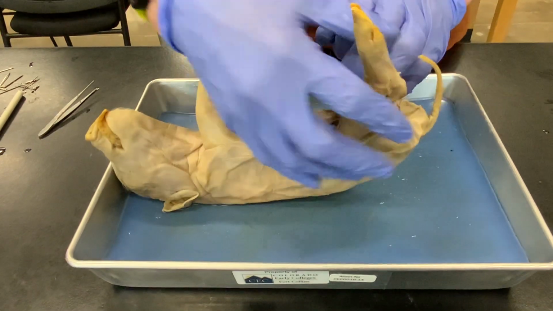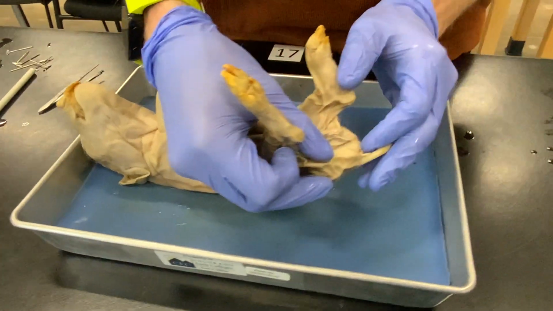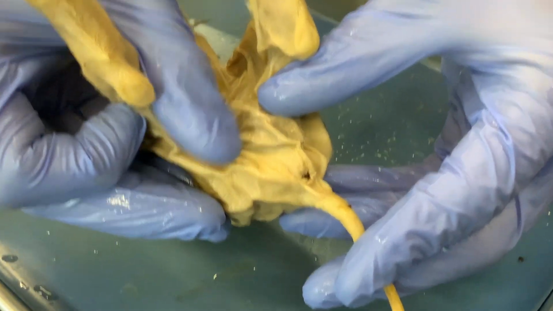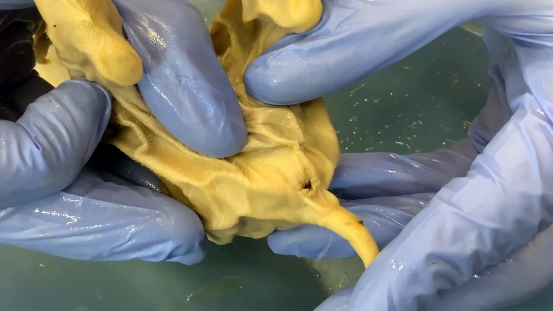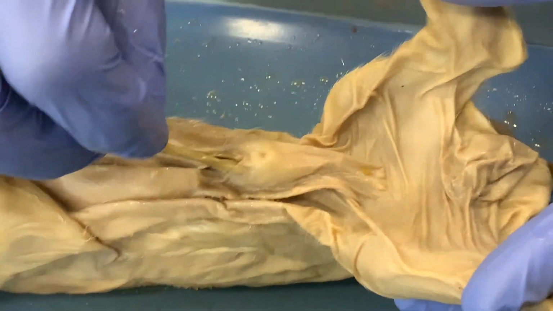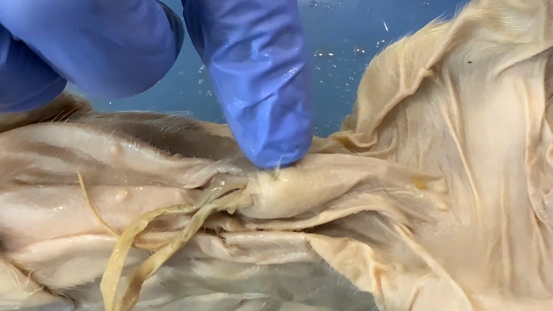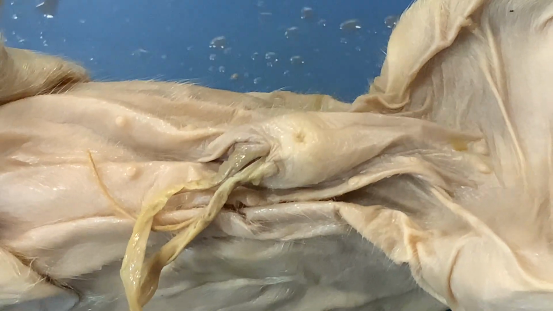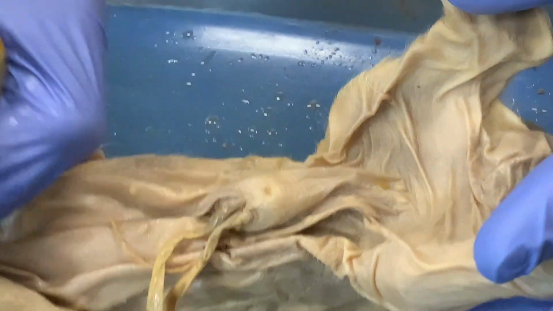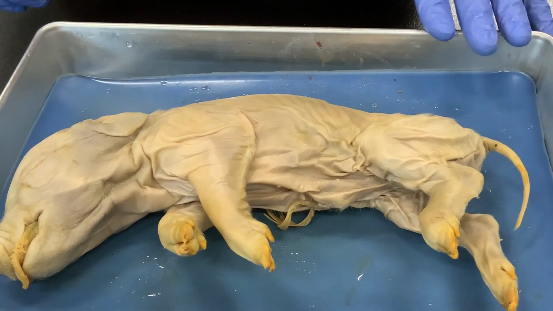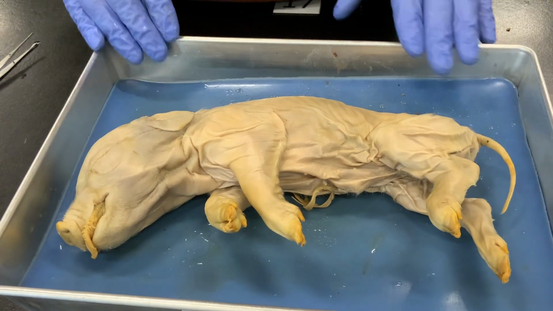So on this one, if you look back, there's the anus. There's not another opening in front of that. And up here by the umbilical cord, that is the urogenital opening right here. So this is a male pig, and that is how we identify the gender of a piglet.